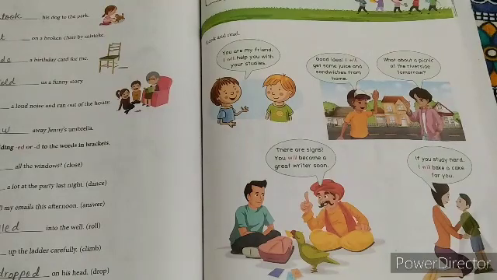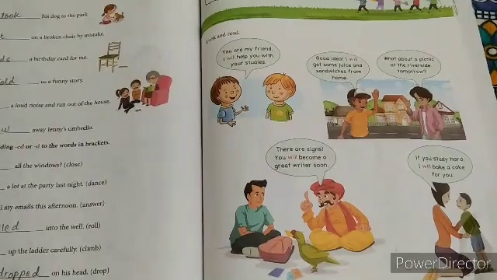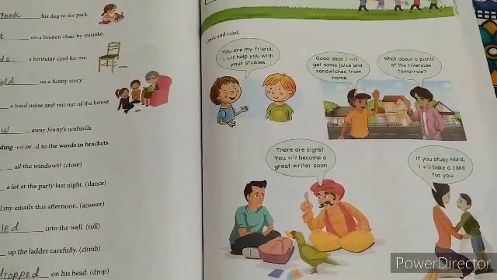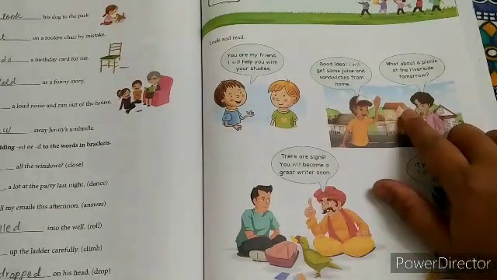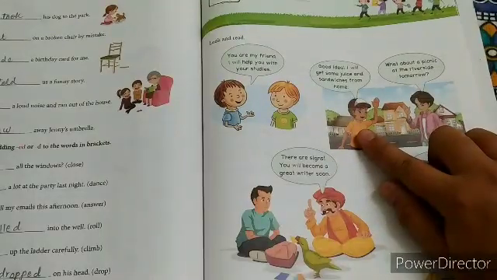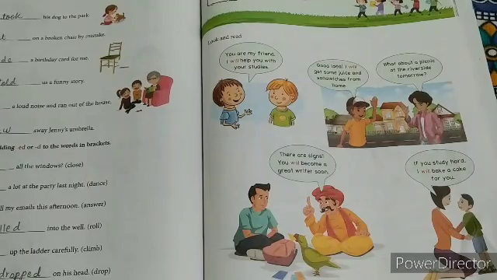Good idea. I will get some juice and sandwiches from home. I will क्या दर्शाता है बच्चों? I will ये बताता है कि मैं वो काम करूँगा या करूँगी या वो काम होगा. Okay, what about a picnic at the riverside tomorrow? He is asking. And then he is saying, good idea. I will get some juice and sandwiches from home. Now, let us see the next one.